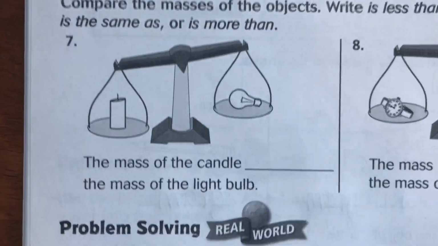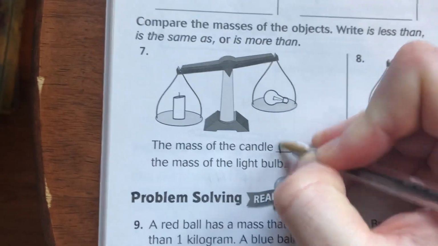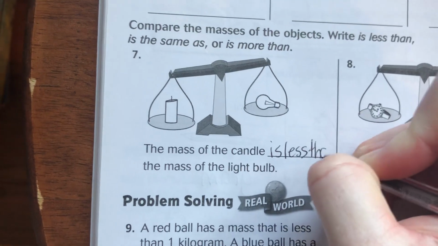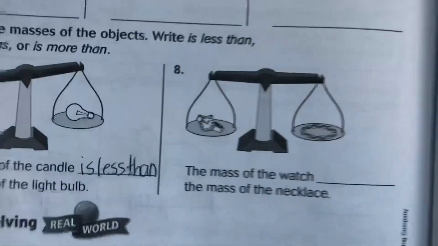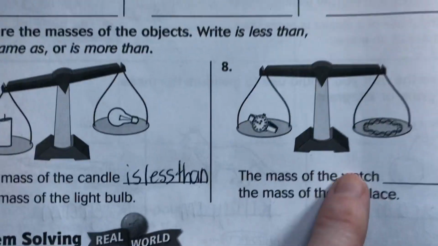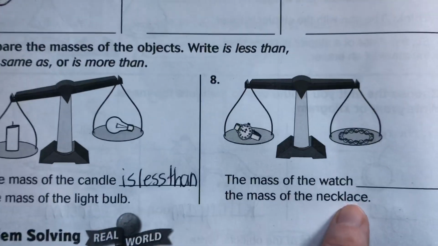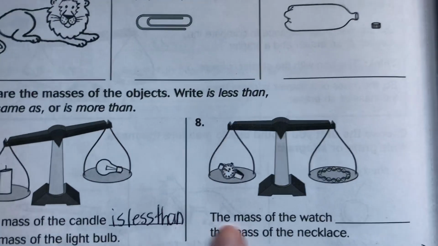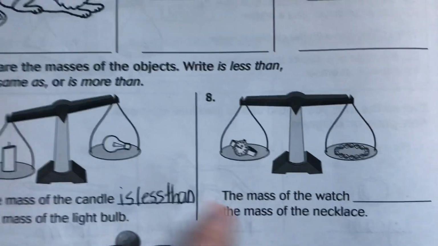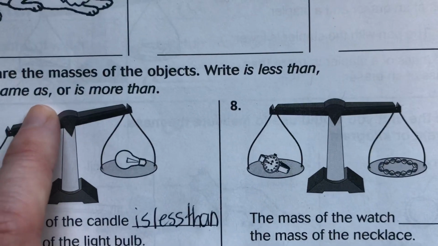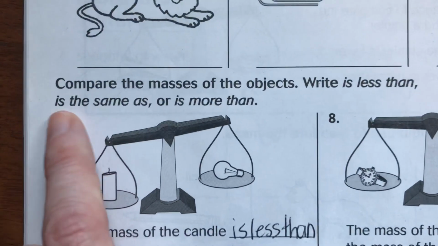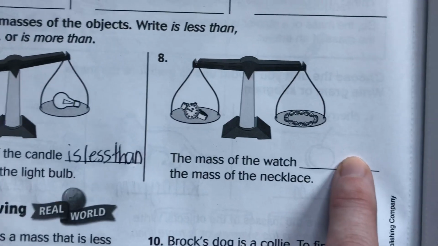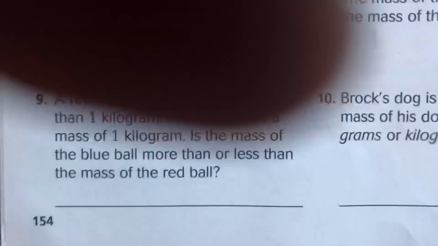So the mass of the candle is less than. Over here we have a watch and we have a necklace. Look at the pan balance. Is this less than, equal to, or they say is the same as, or more than? You're going to fill in your answer for number 8 there.